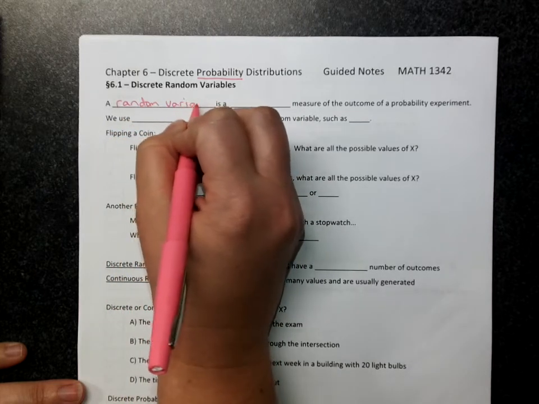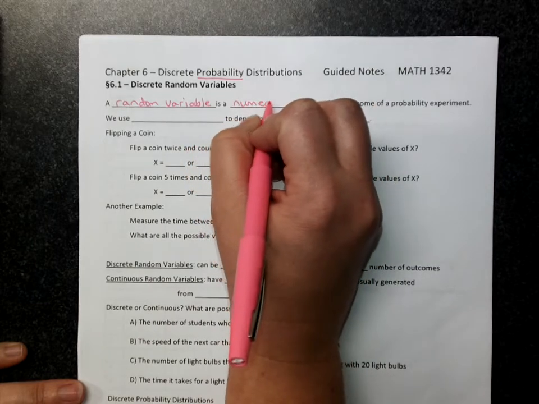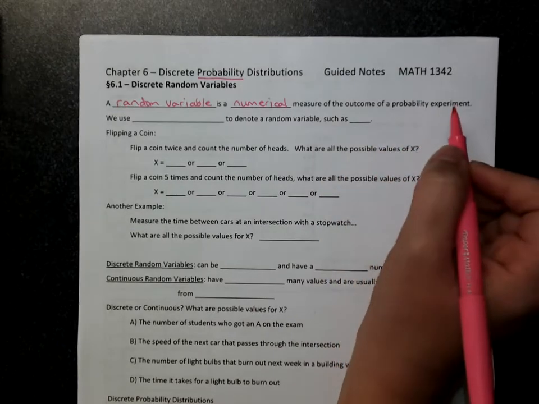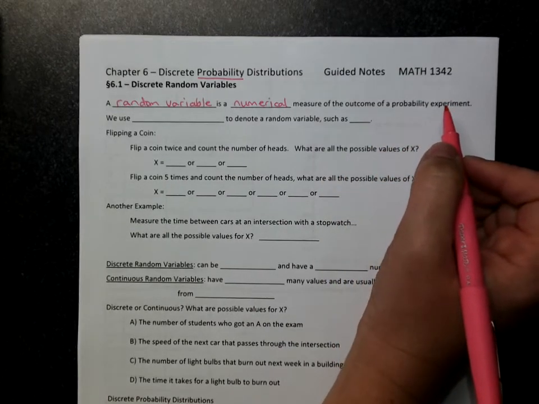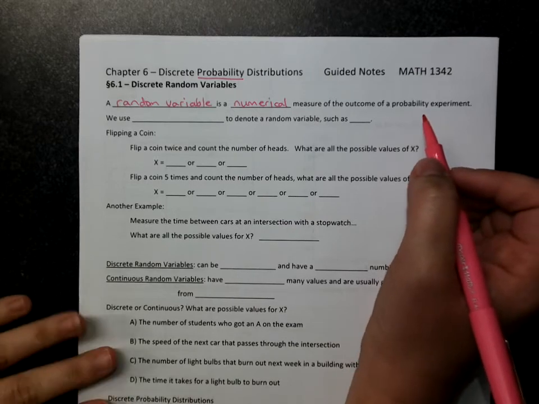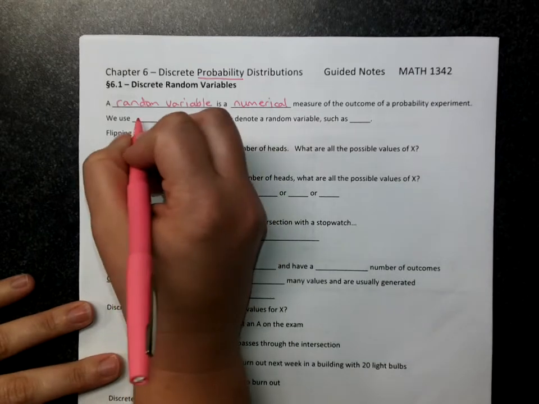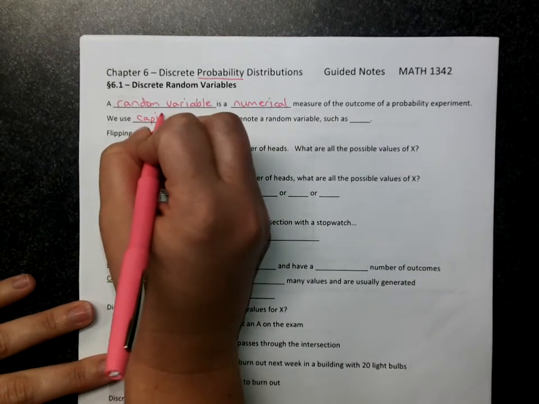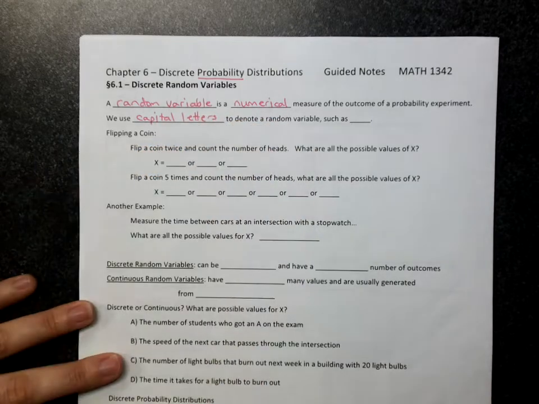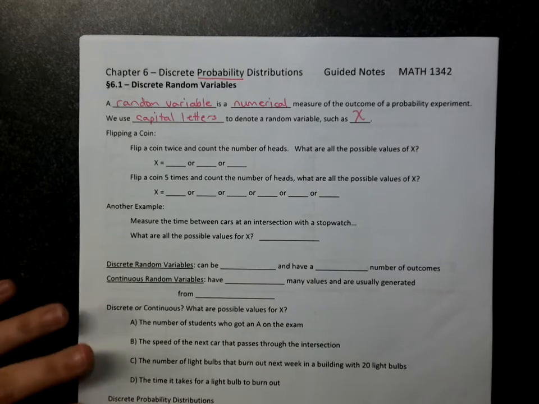So a random variable is a numerical measure of an outcome of a probability experiment. So it's the variables we collect that happen by chance. And so its value is determined by chance, and we use capital letters to denote a random variable. And the most common random variable is capital letter X.